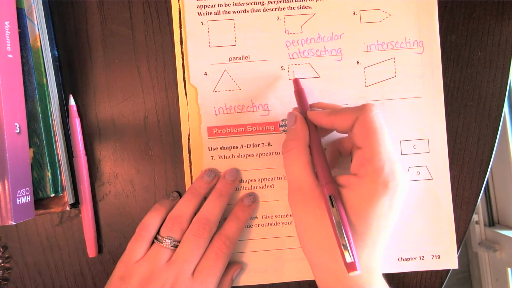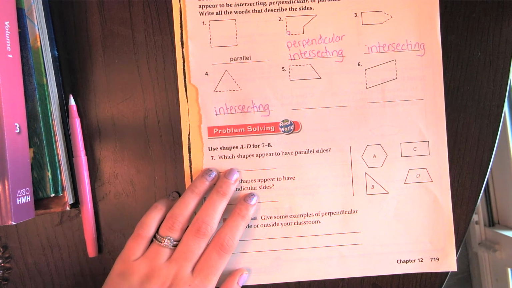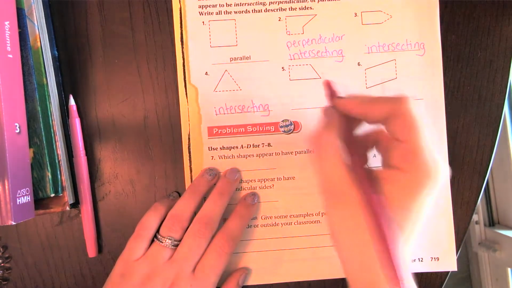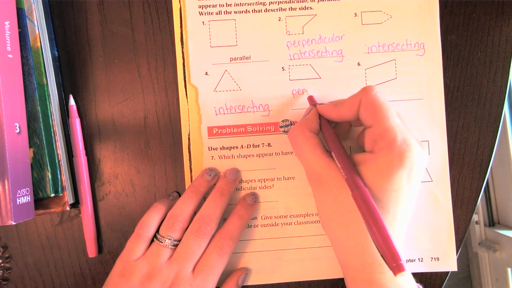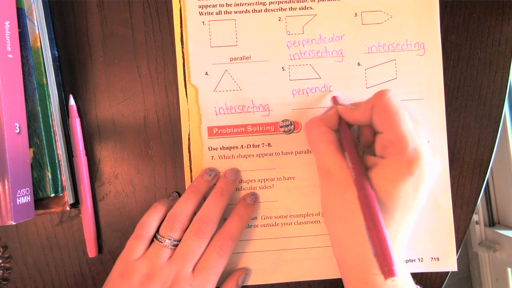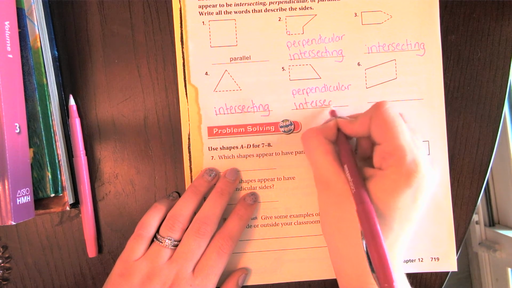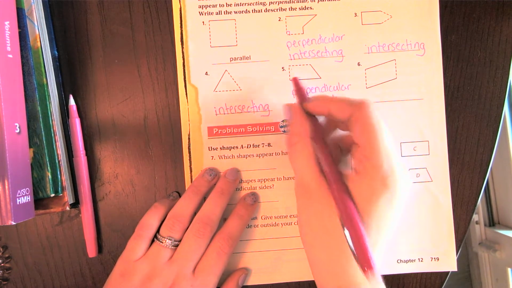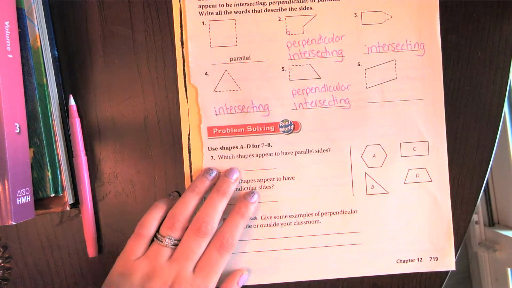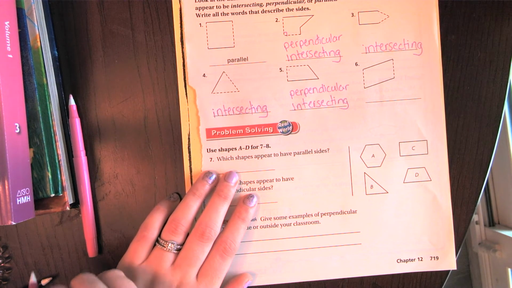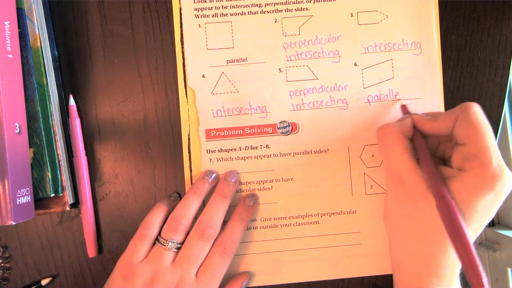Look at my dotted lines, they're touching. Is that a right angle or not? It is a right angle, so it's perpendicular and intersecting. Because it has a right angle and they're crossing each other. Look at my 2 dotted lines. Those 2 are not going to touch. If they're not touching, that means they are parallel.